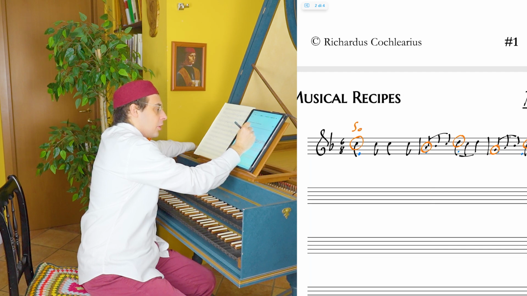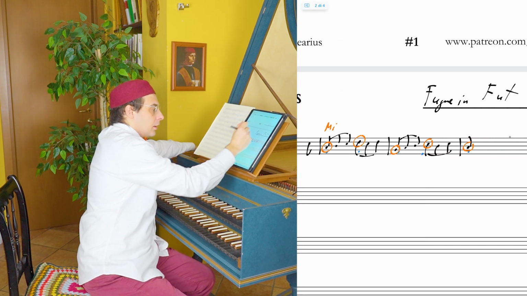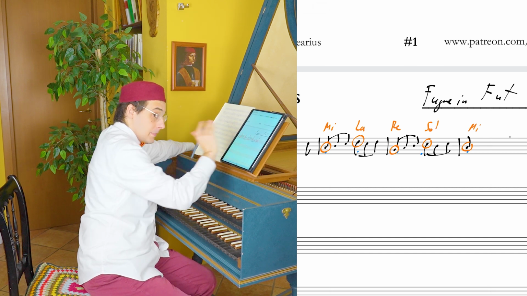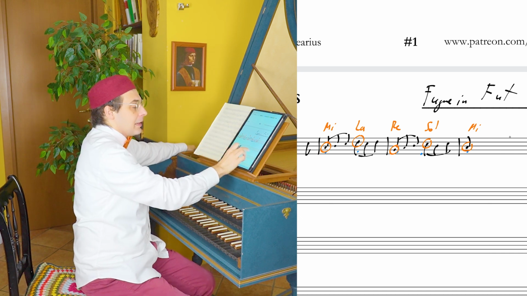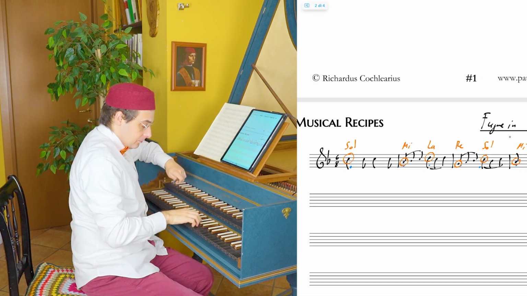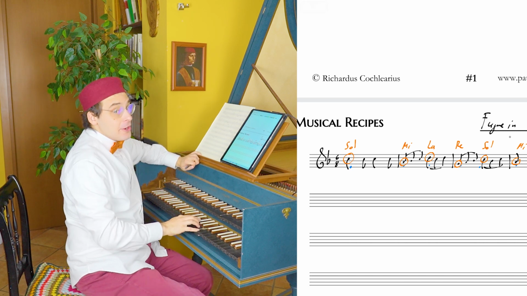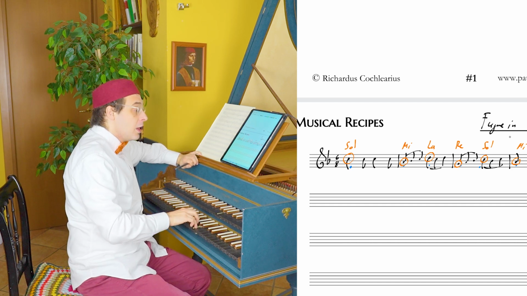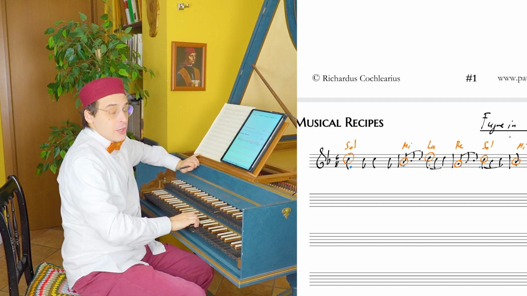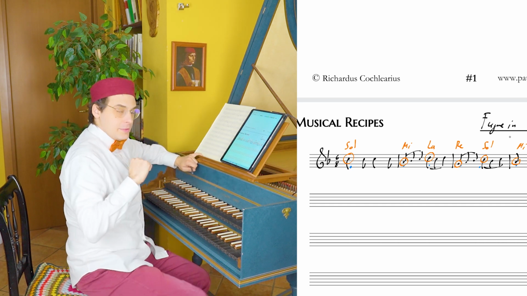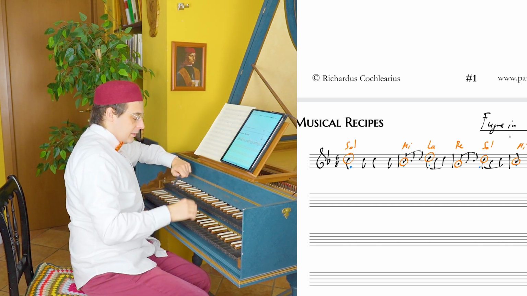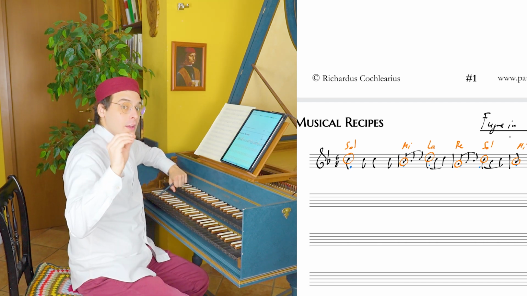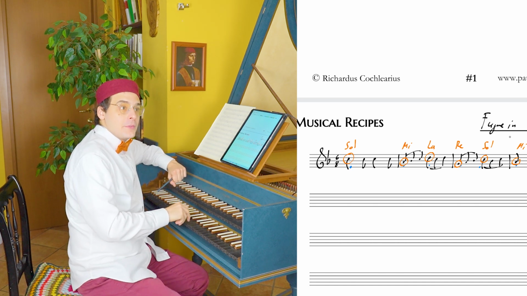So we have Sol, Mi, La, Re, Sol, Mi. In any key, for example, this subject in D major, Sol, Mi, La, Re, Sol, Mi, and for this solmisation is really useful. As you can see. Now, since the subject is starting with Sol, the answer will start with Fa. Fa, Fa, Fa, Fa, Mi.